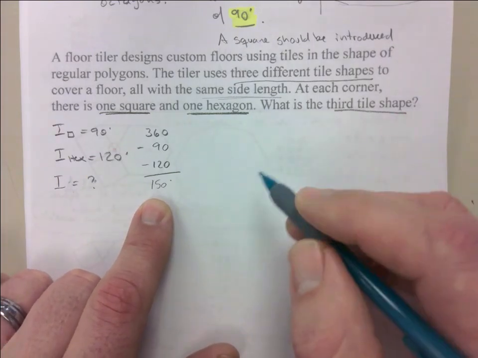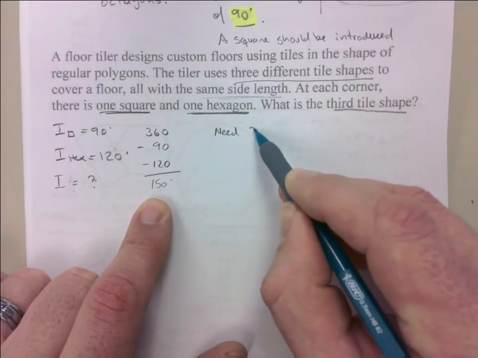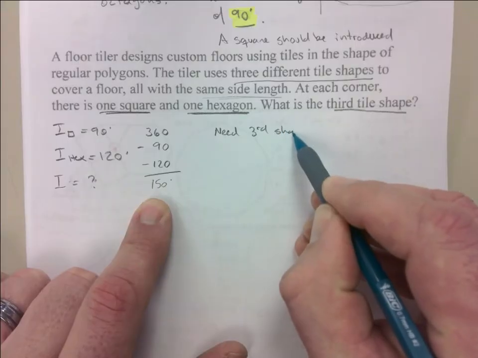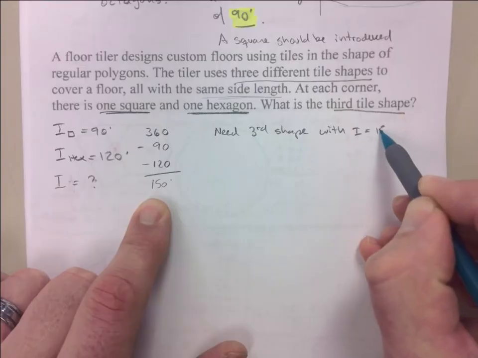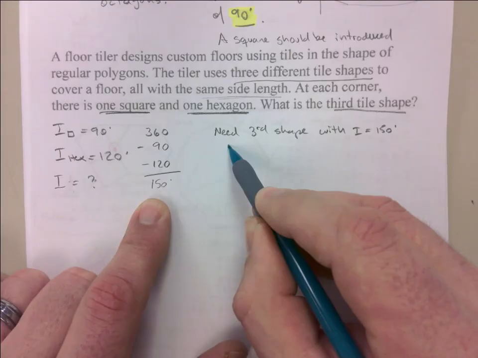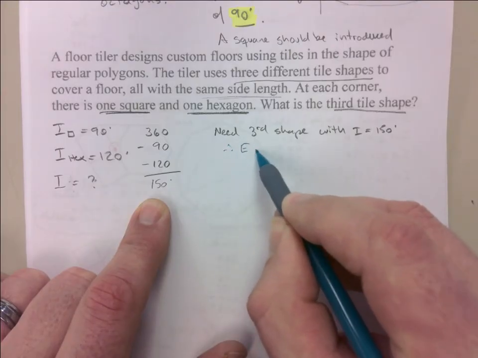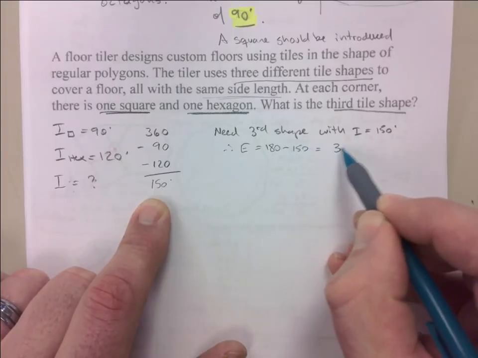Okay, so I'll say here, need third shape with interior angle of 150. Okay, so that means that therefore exterior angle would be 180 minus the 150, so that'd be 30 degrees, right?